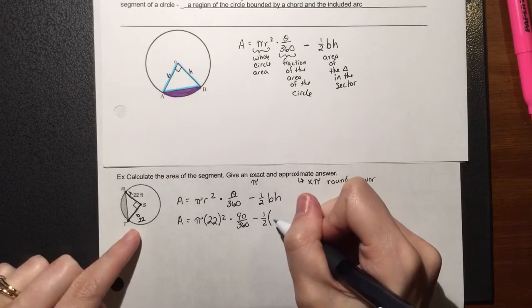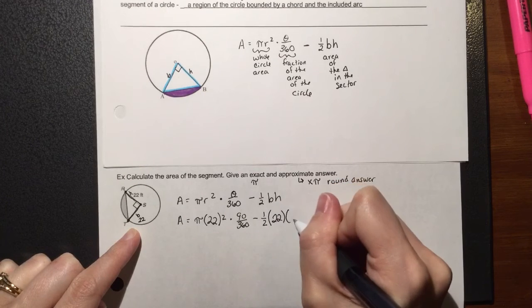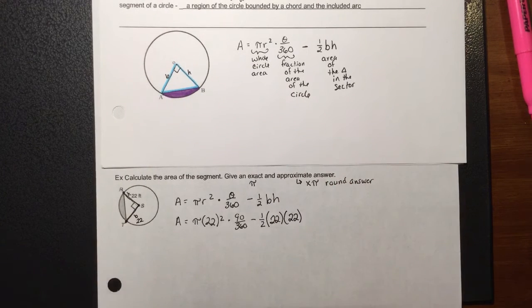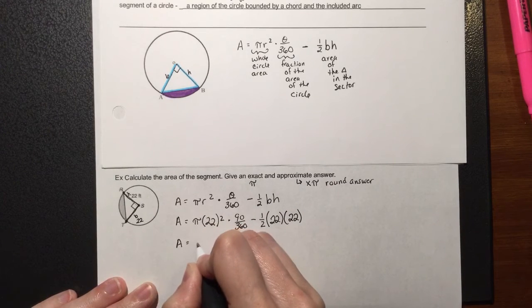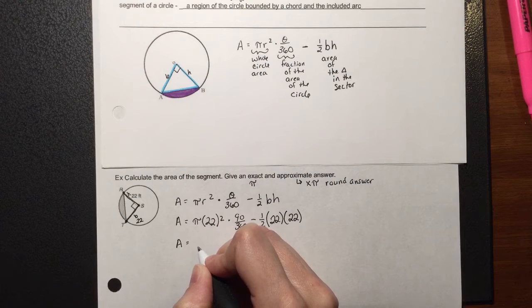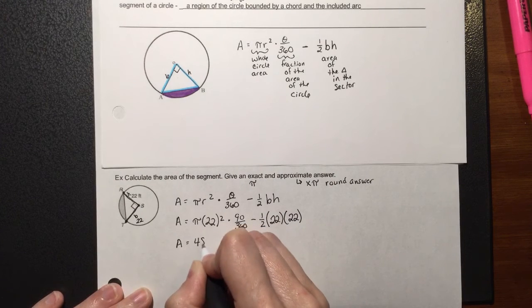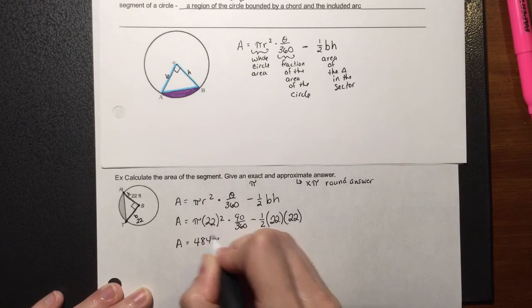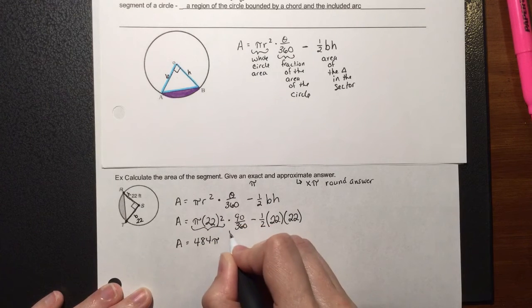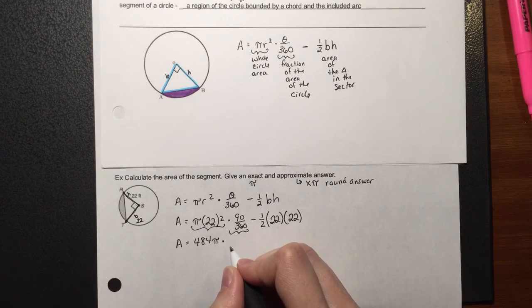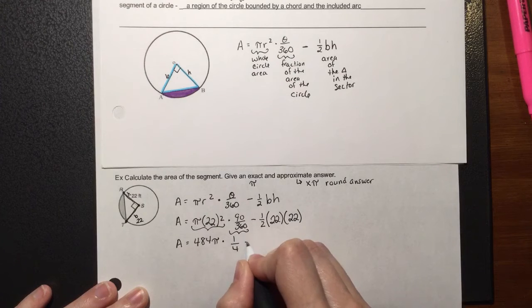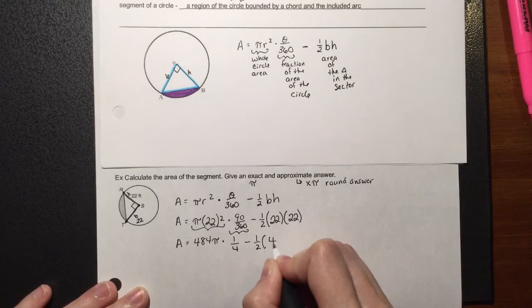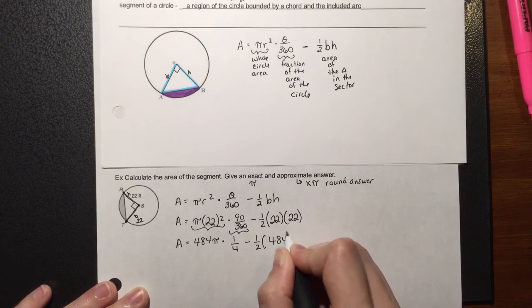So it's going to be 1/2. The base here is going to be 22, times the height, which is 22 as well. Alrighty, so if we start simplifying things, area is going to be equal to 22 squared, which is 484 pi. I'm doing these little bits and chunks at a time, times 90 over 360, which is going to give us 1/4, minus 1/2 times 22 times 22, which is 484.